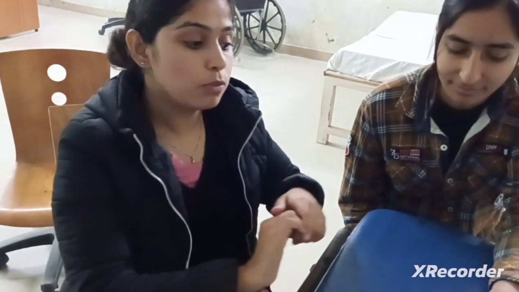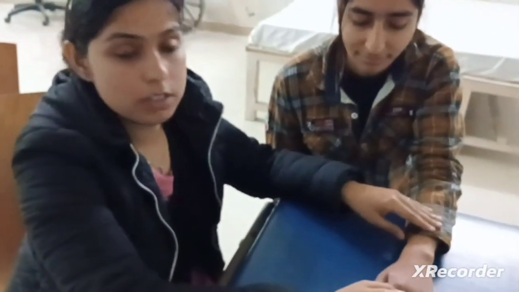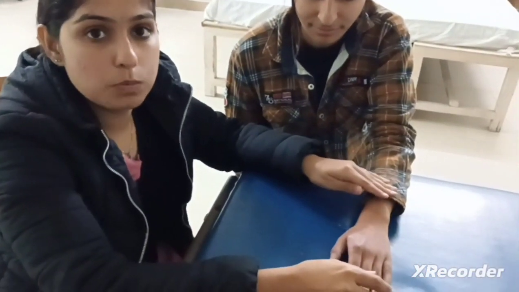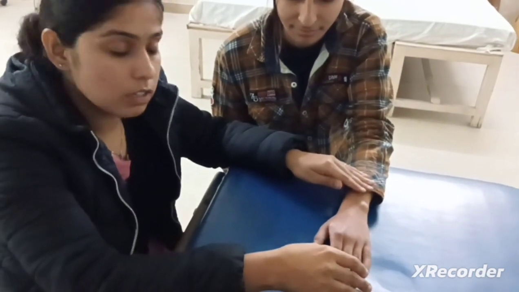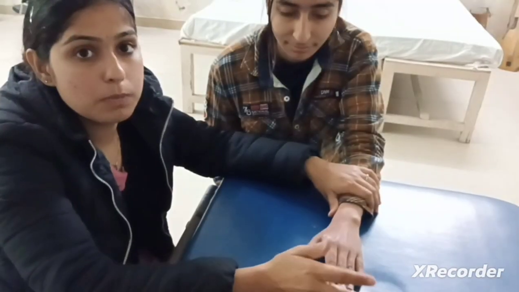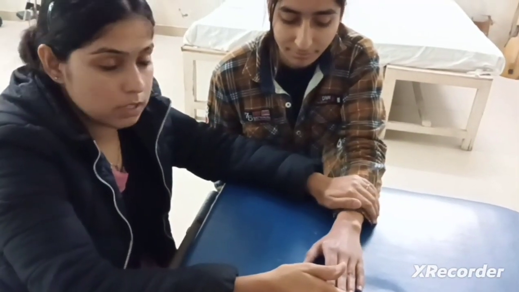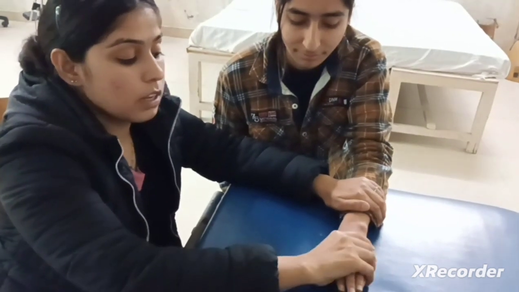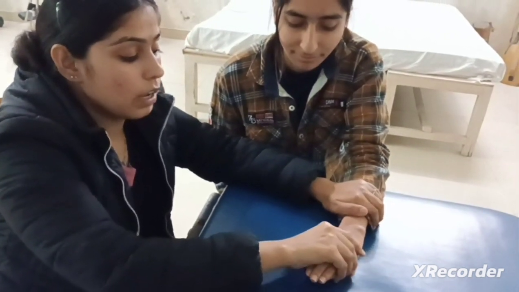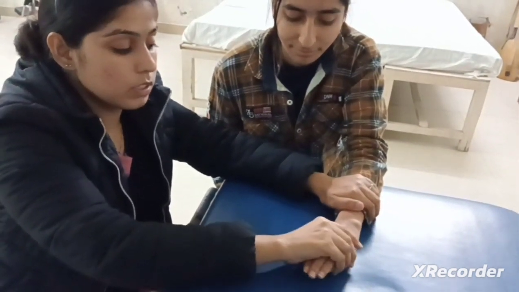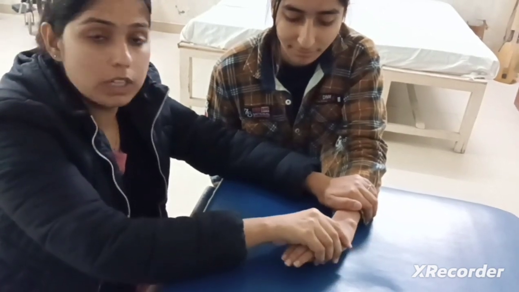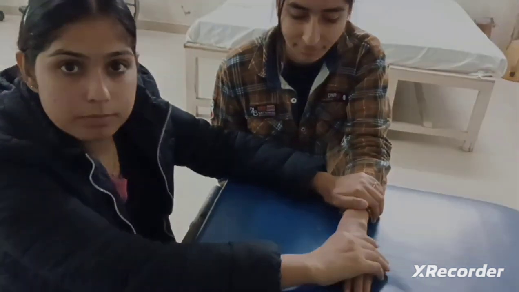Okay, so now I will show you the wrist radial deviation goniometry. Before checking the wrist radial deviation goniometry, first we will check the range of motion of the wrist radial deviation. For the wrist passive range of motion, the elbow should be stable, place the hand in your hand, and move the hand toward the thumb. So this is the radial deviation of the wrist joint.